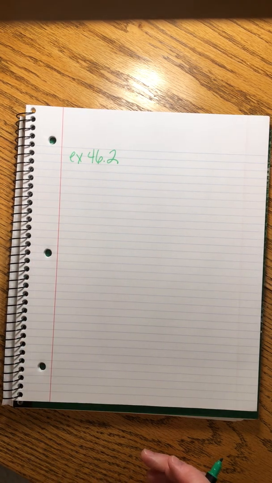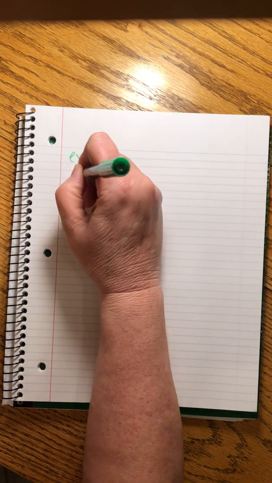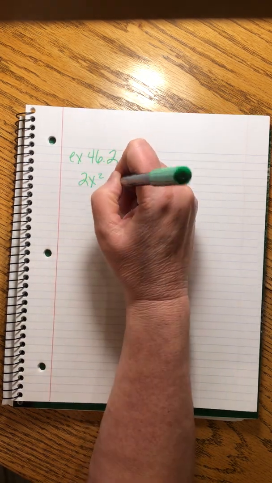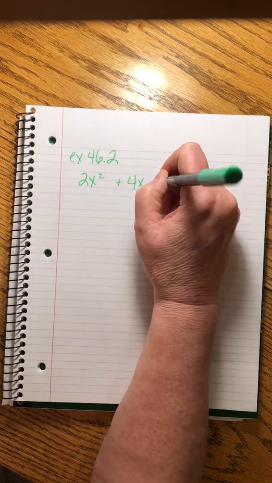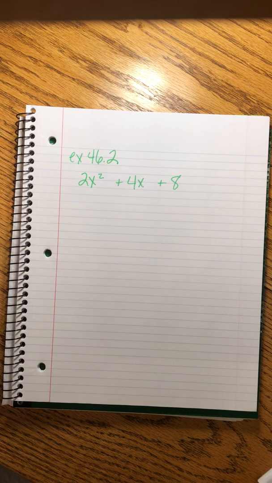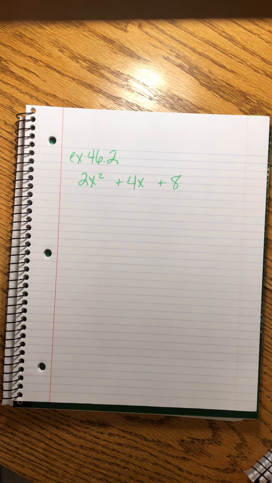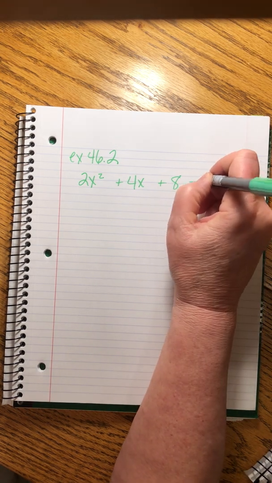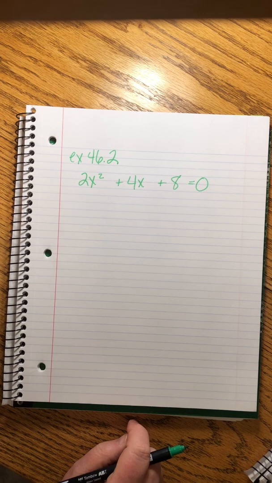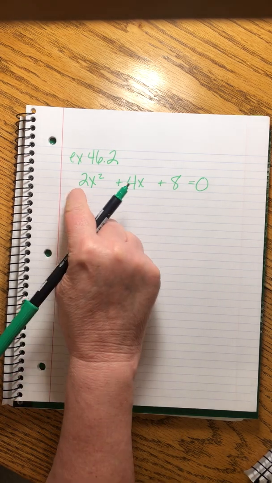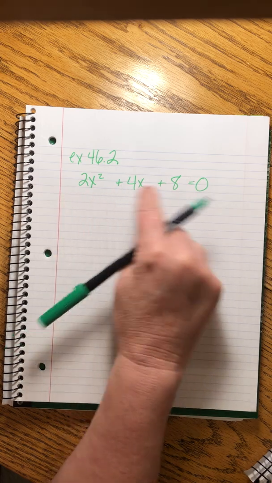Okay, so this problem says factor 2x squared plus 4x plus 8 over the set of complex numbers. Okay, that's just a fancy way of saying solve this. All right, so the first thing that we can do is set this equal to 0. That's kind of nice. Then we see that these are all divisible by 2.